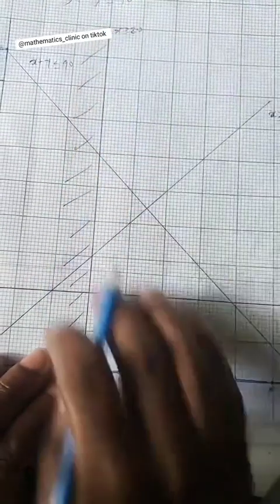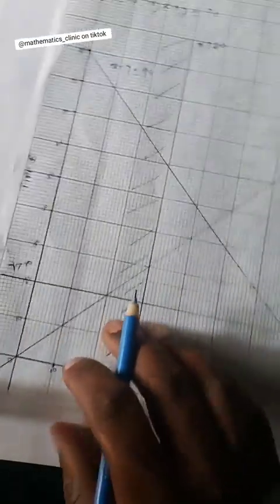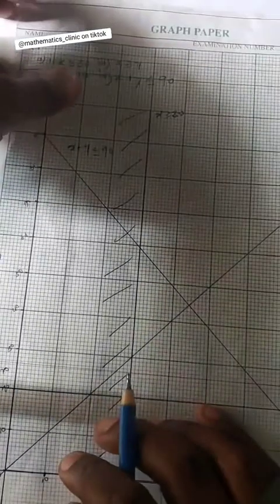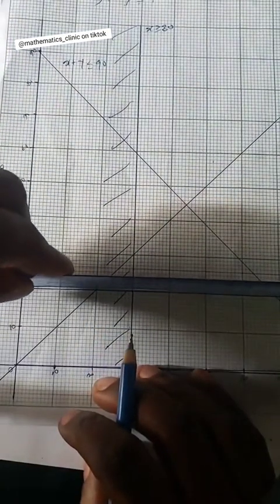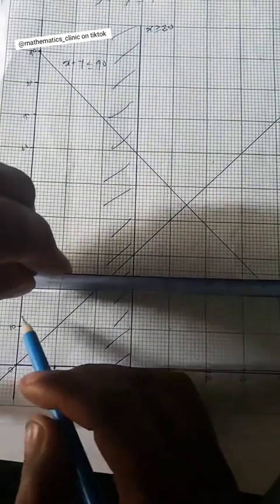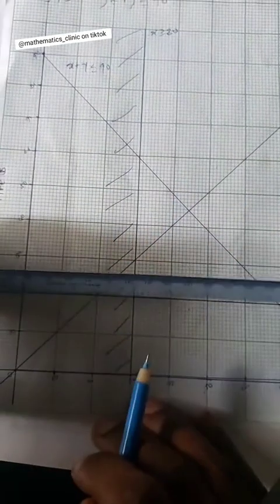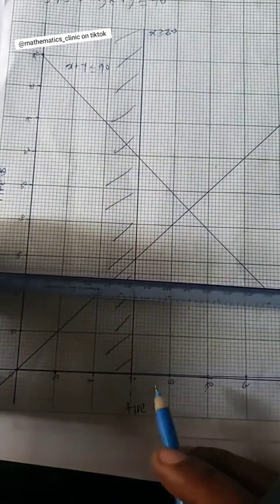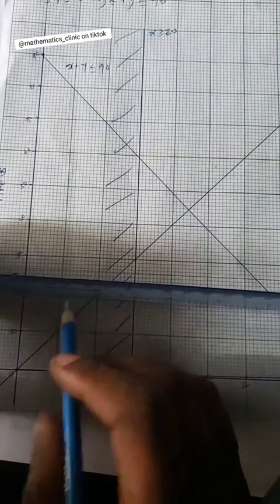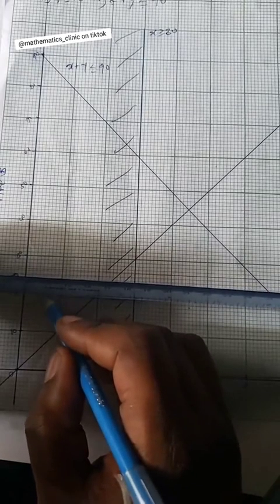So we get to shade that part. Then we have y equals 20. And then they're saying that y is greater than 20. Greater than 20, is it below 10 or below 30? And guys, greater than 20, is it below 10 or below 30? Below 30 is the greater one. So we get to cancel the part that we do not want. Yes, so we get to cancel.